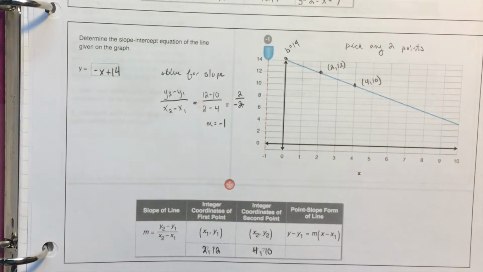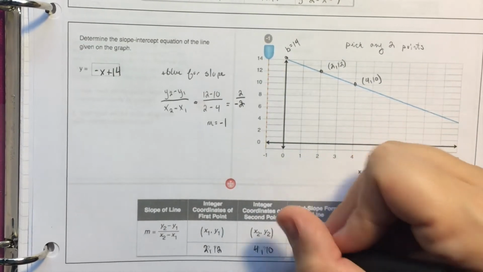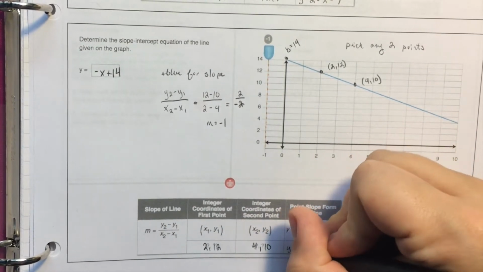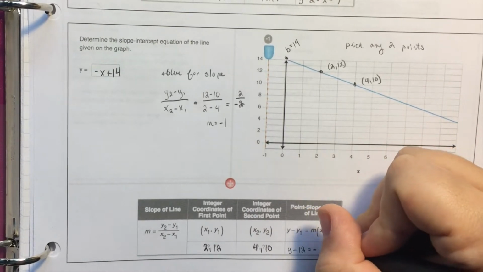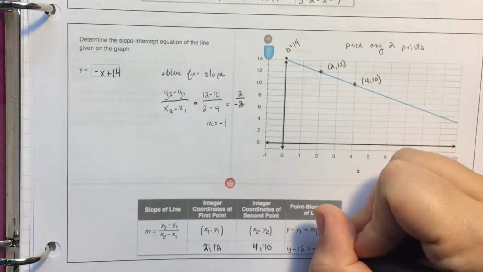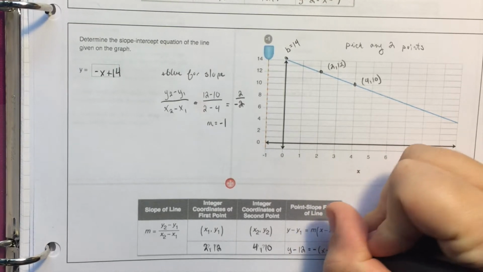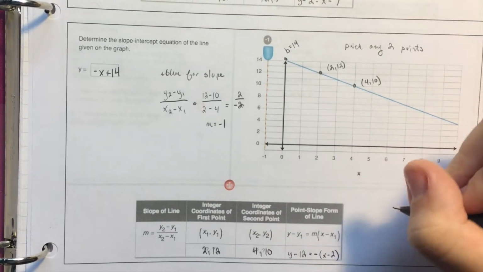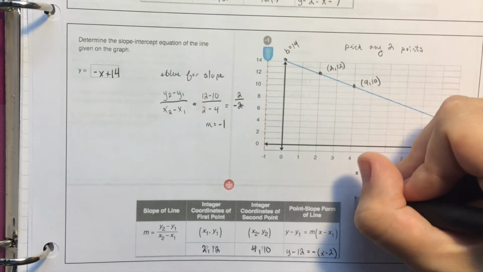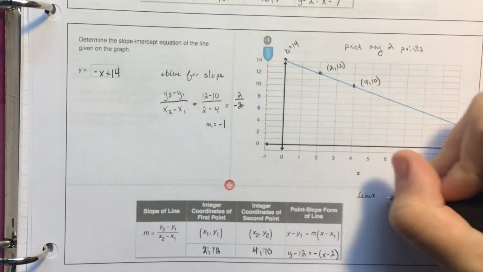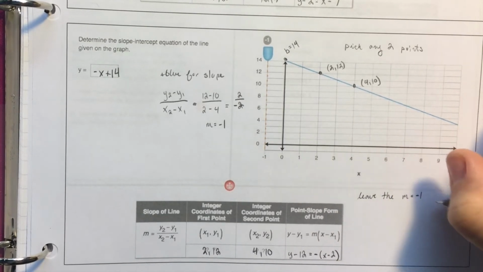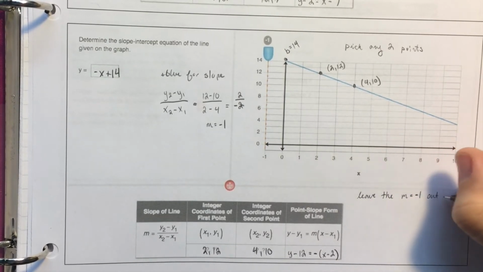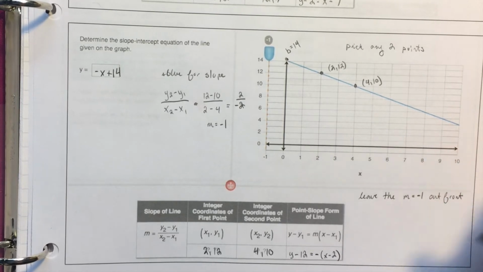Again, I'm going to write in the coordinate points that I previously chose, and then do the point-slope form of the line. So I substitute in one of my coordinate values as well as my slope m, which was negative 1. Now, when I tried to put in the negative 1 as distributed, so instead of that x minus 2, I put negative x plus 2, it marked it as wrong.